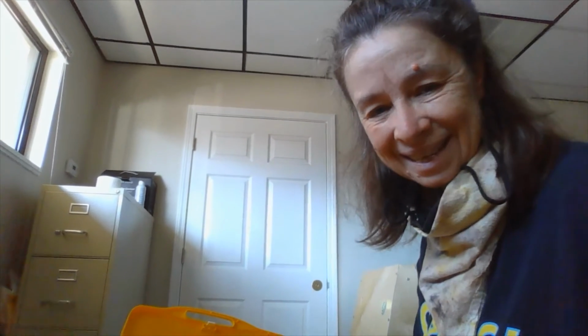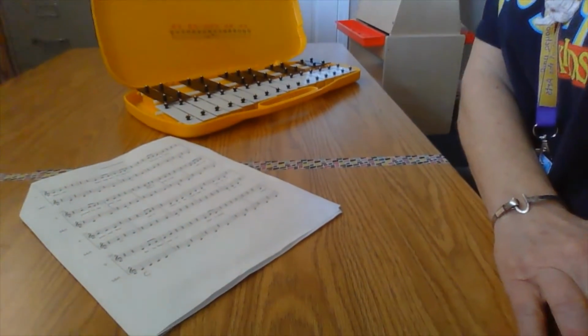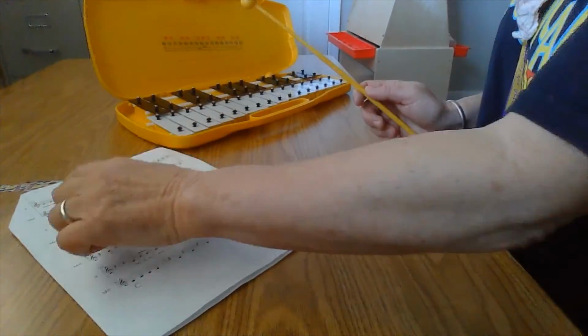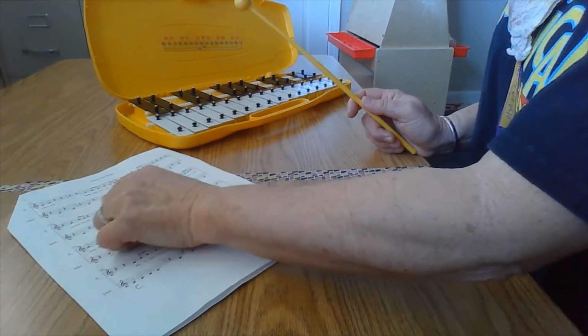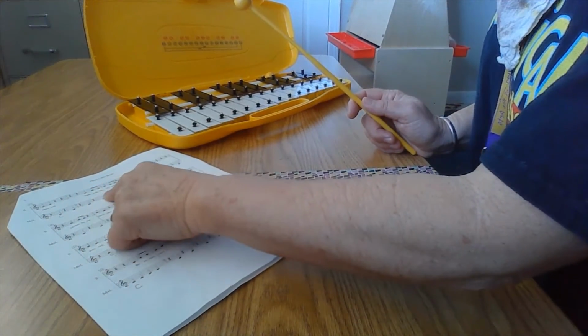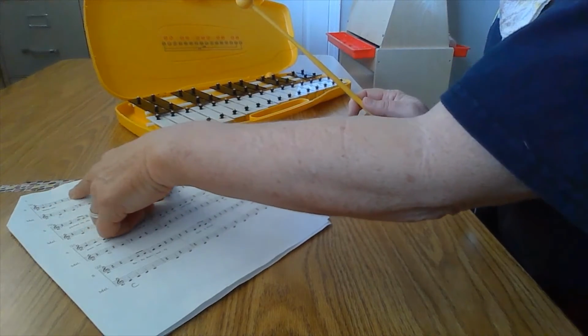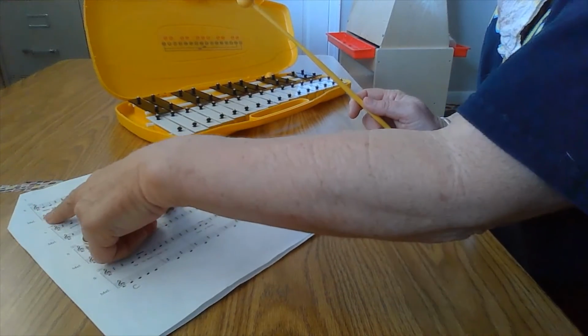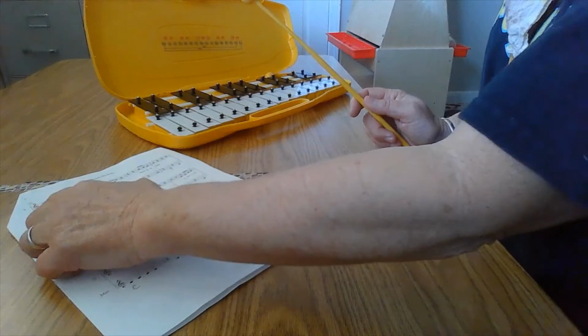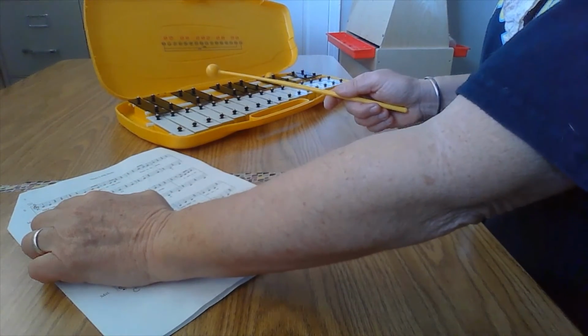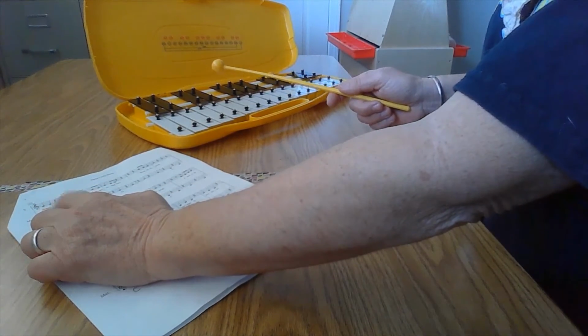Yes. Okay, let's give it one more round of practice. All right, this time I'm just going to sing the words and play what's on the bottom staff. So I'm singing the top staff and I'm playing the bottom staff. 1, 2, here we go.